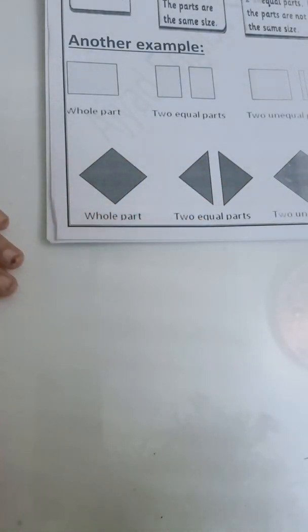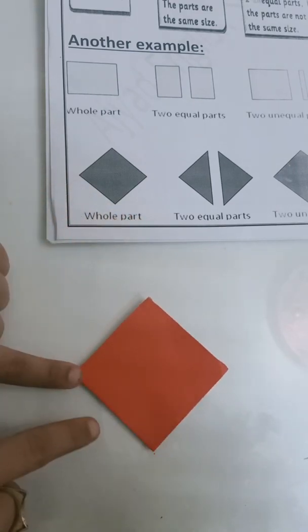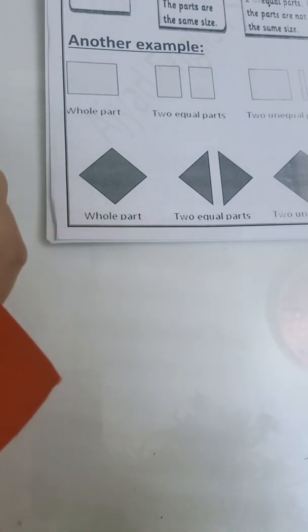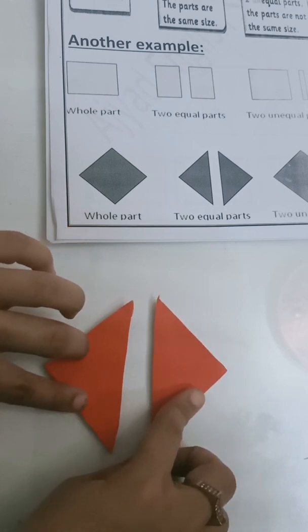Another example, we have a rhombus. This is called the whole. If I cut it into equal parts, how? Make two triangles that have the same size.